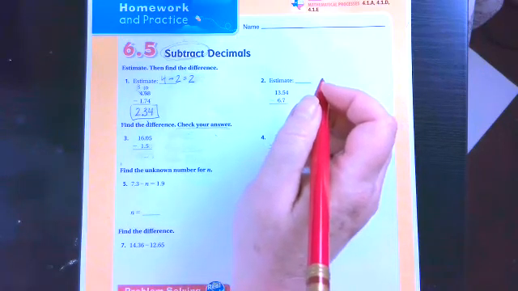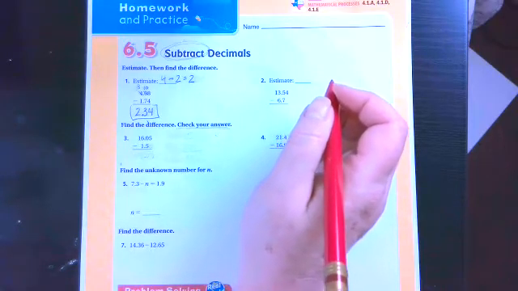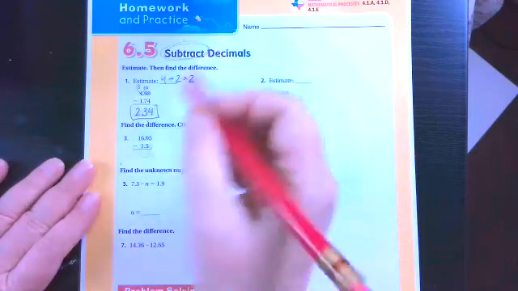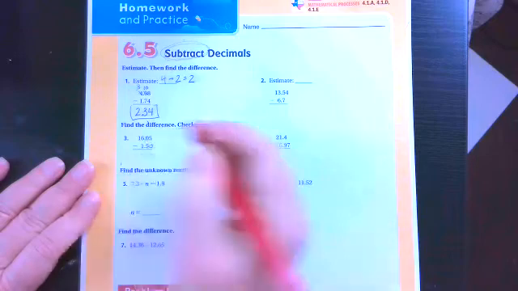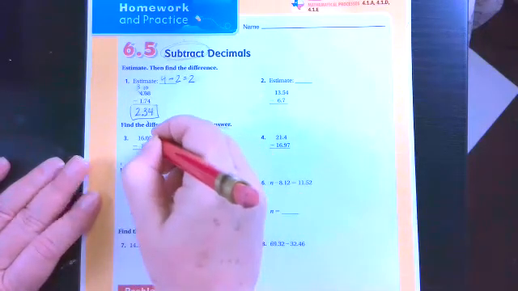Easy peasy, right? Then number 3, we're going to check our answers. Instead of doing an estimate, we're going to check our answers. So I'm going to put my little 0 there for my placeholder. They've already lined everything up for me, and I put my decimal in my answer and subtract.